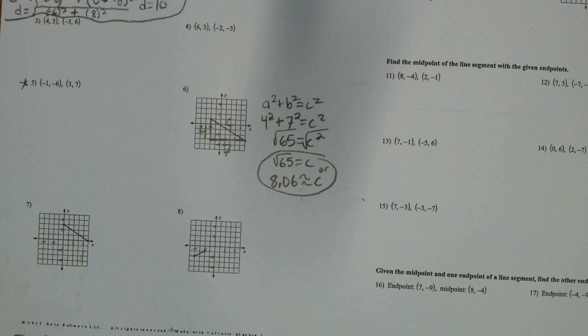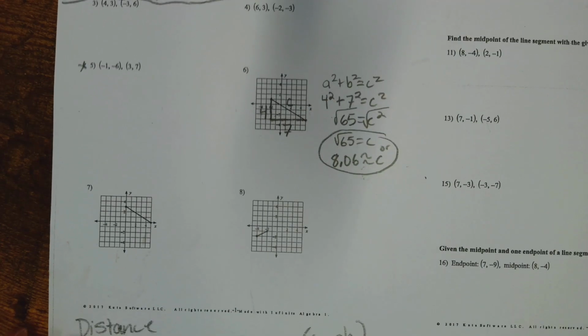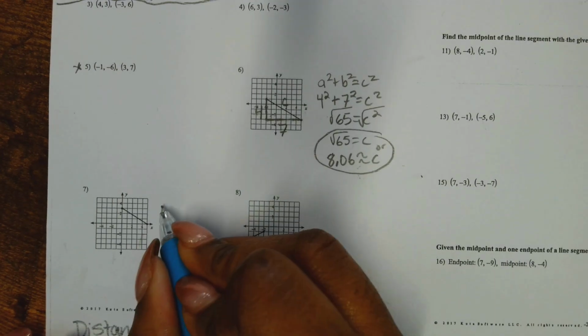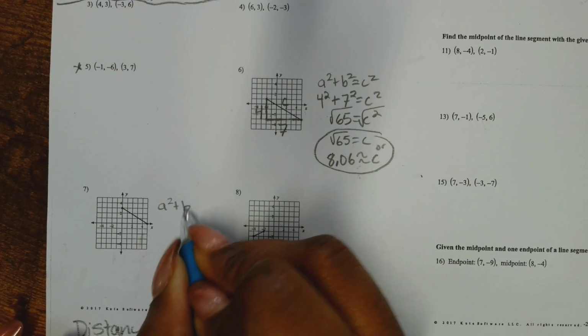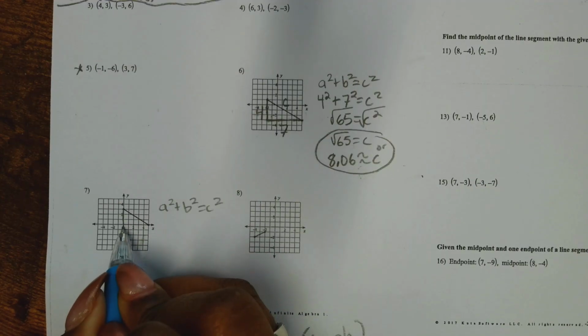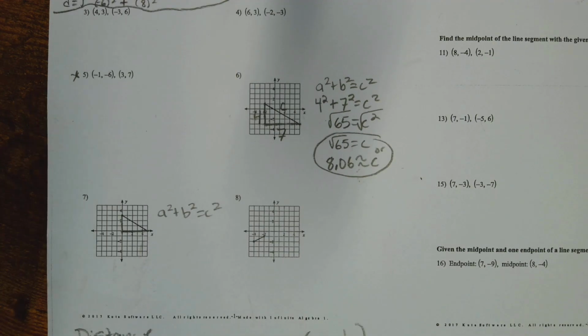Okay. Do we need to see another one? One more? Let's do number 7. So we're going to use the grid lines to draw a right triangle. The only reason we're doing that is because you can only use the Pythagorean theorem with right triangles. You can't just use it with any old triangle. So I'm going to use my grid lines, go this way, this way, and then over. The two sides that form the right angle we label as A and B.